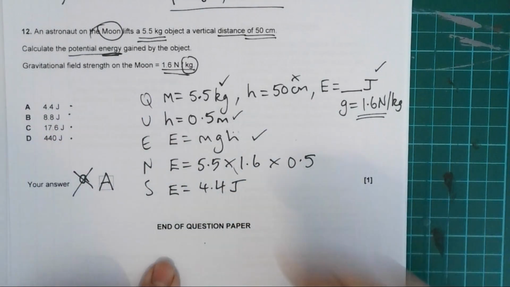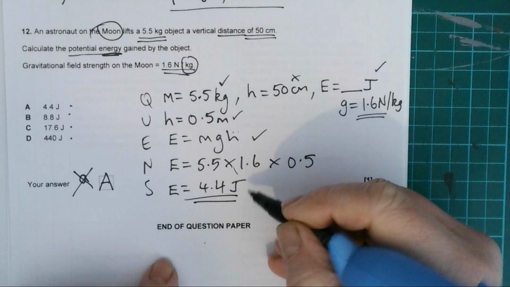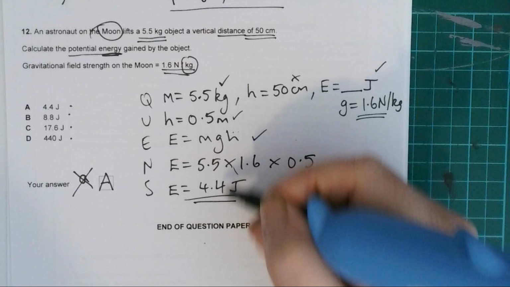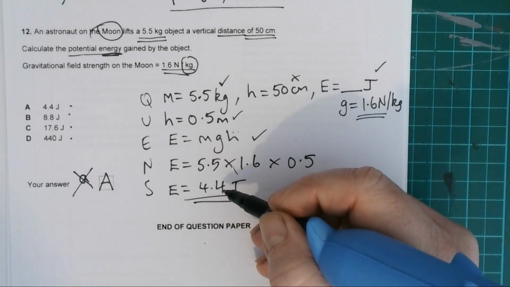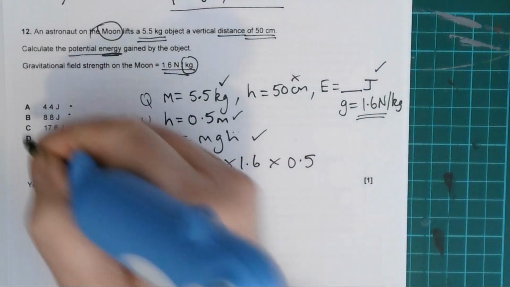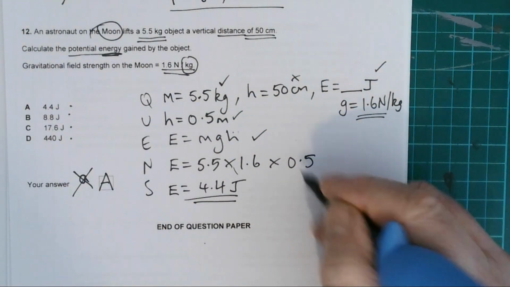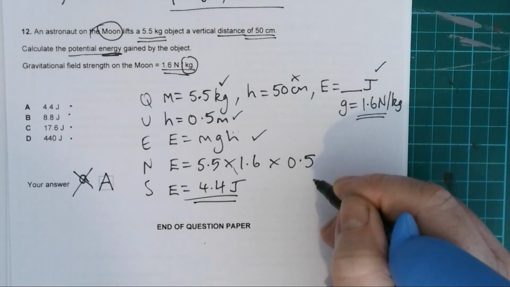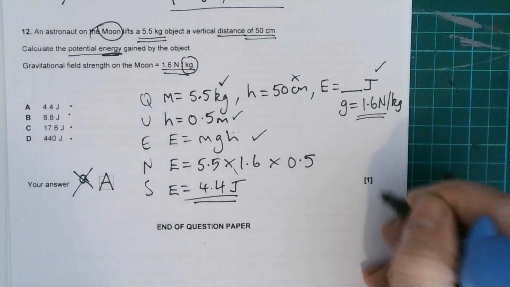You have to work it out, which is why you need to have a methodical approach. Multiple choice doesn't mean you don't have to work it out. If you're one of those people that's just going to randomly tap numbers in and go, oh, I've got 8.8, it must be that one, and choose B, well, the examiner's laughing at you. He's caught you. It's a game. Play the game. Play the game well, you'll get the marks.